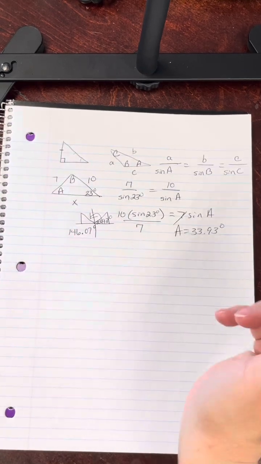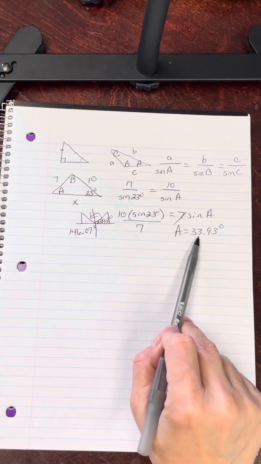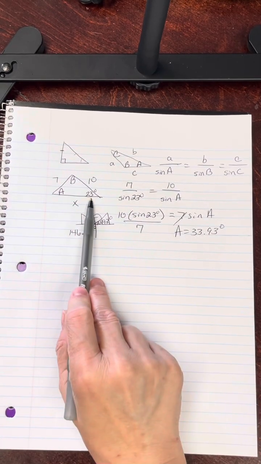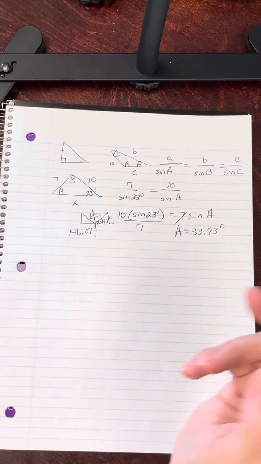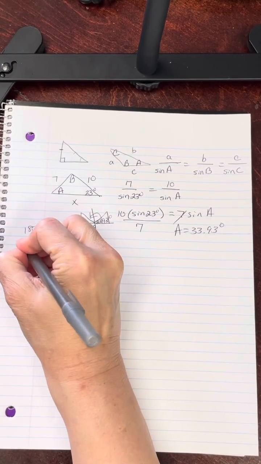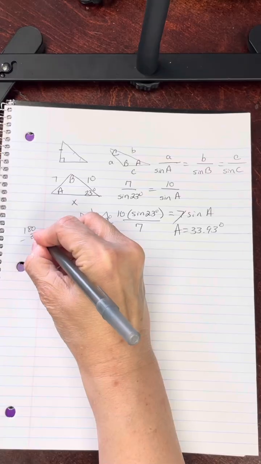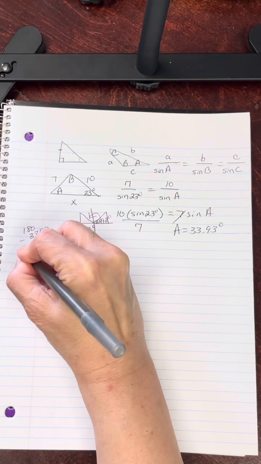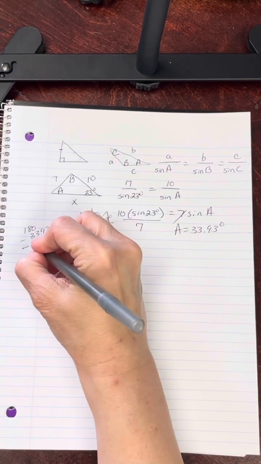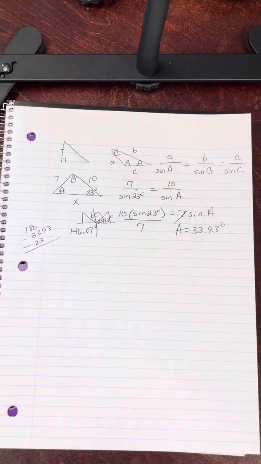But to get B, I would take the 33.93 plus the 23, and then every triangle is worth 180. So you would be doing 180 minus your 33.93 and minus your 23, and see how many degrees that gives you.